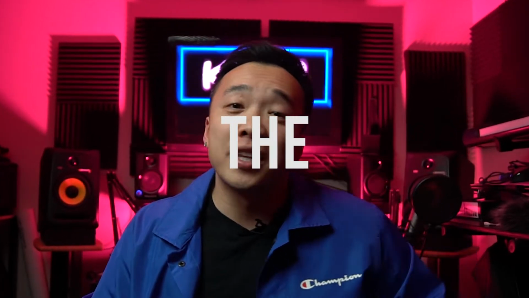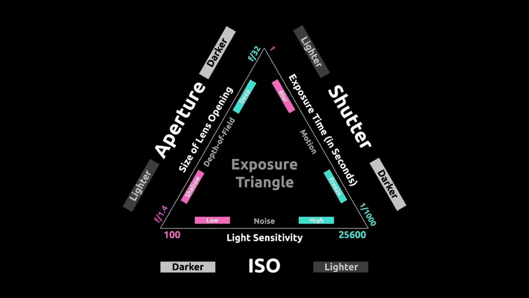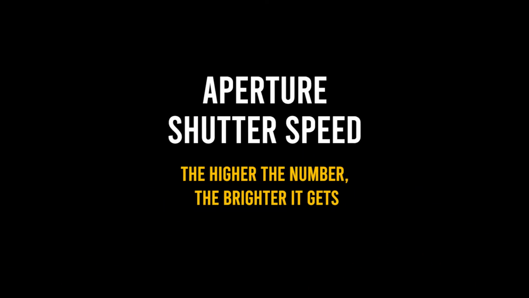There are 3 settings that control the light that comes into the camera. Today we're talking about ISO. Let's go! Sensitivity of digital sensor to light. ISO is one of the settings that help adjust your brightness on footage. The higher the number, the brighter it gets.